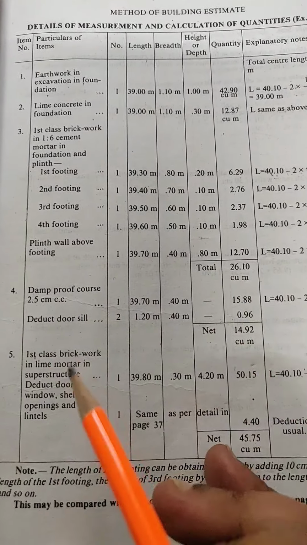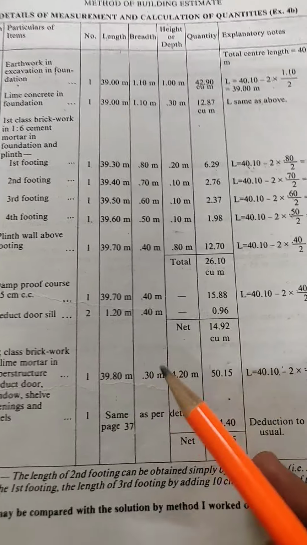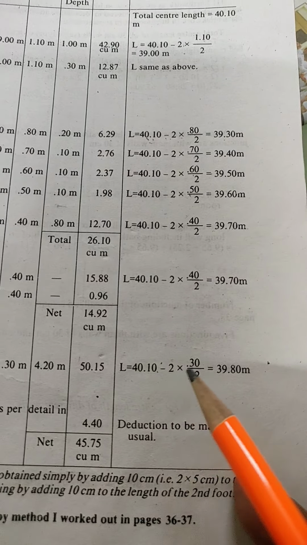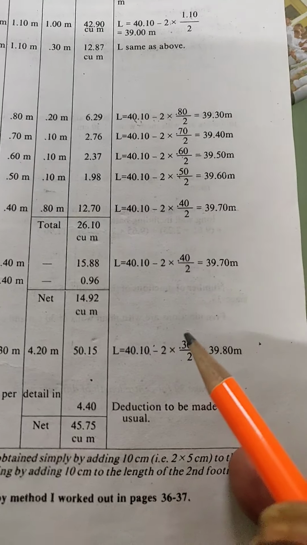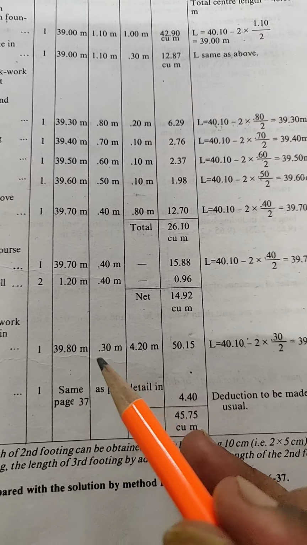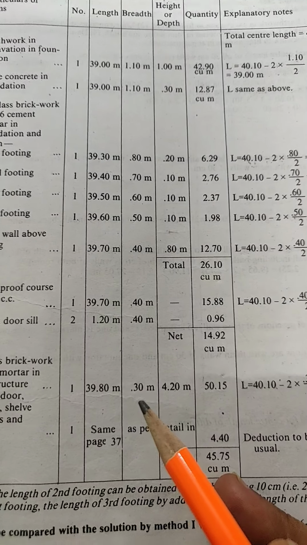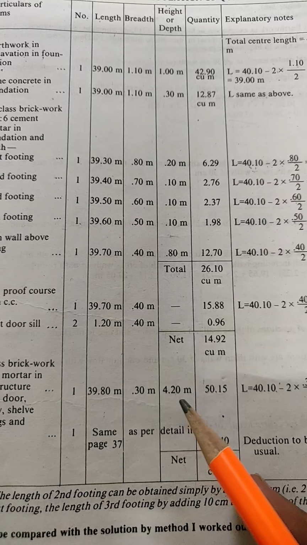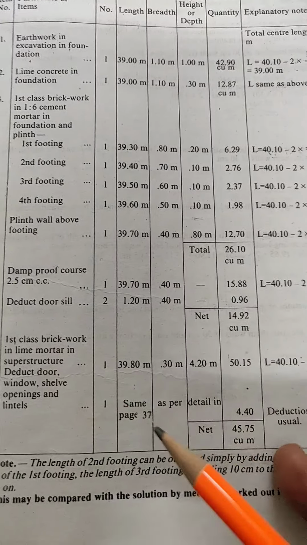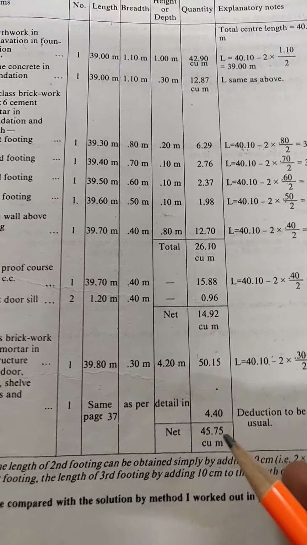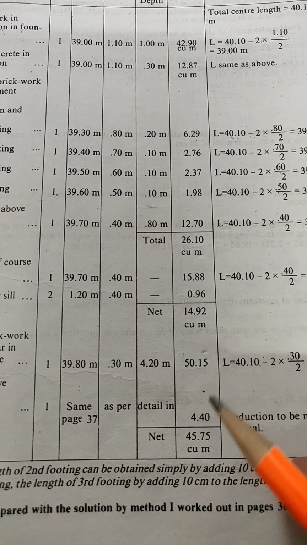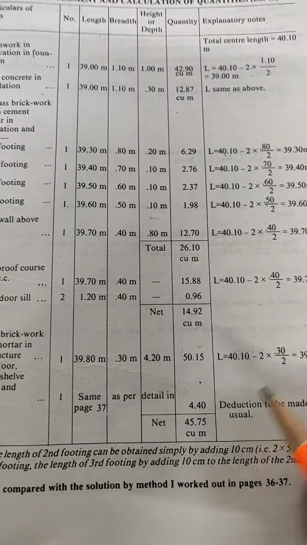Then first class brickwork in superstructure. Here 40.1 is the total center line minus 2 junctions, 2 into 0.3, the width of the wall, divided by 2, giving 39.8. Then 0.3 is the width of that superstructure. The height is 4.2 meter, given in the section. So you will get the quantity, and the deductions we have already done in the long wall short wall method. That is 4.4 cubic meter we have to deduct. So this is the quantity we arrive at.